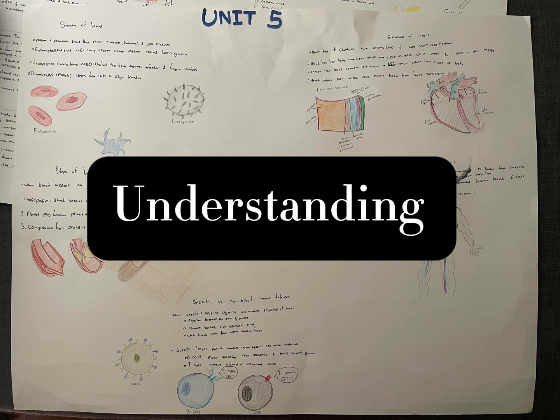Unit 5, Understanding. At the beginning of the unit, I had a very general understanding that blood carried oxygen and helped fight infections. I knew the heart pumped blood, but I didn't know the specific components of blood or how exactly blood clotting works. And regarding the immune system, I thought white blood cells just fight germs in a broad way. I didn't understand how different immune cells function or how the body defends itself specifically and non-specifically.